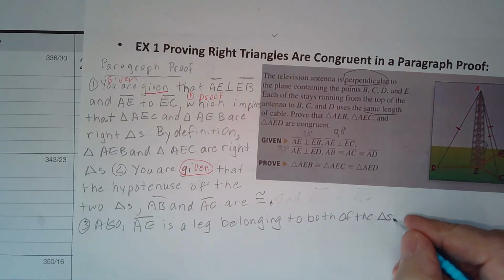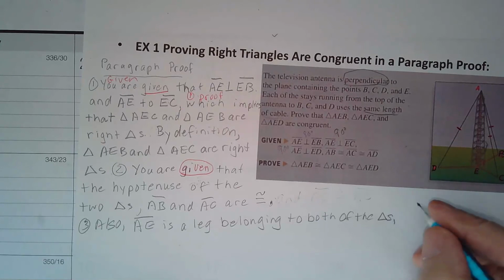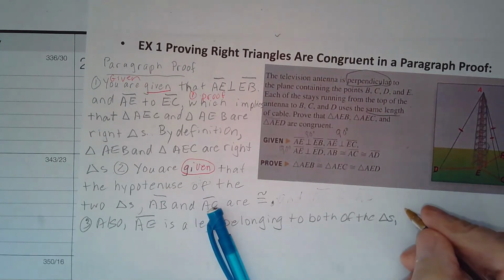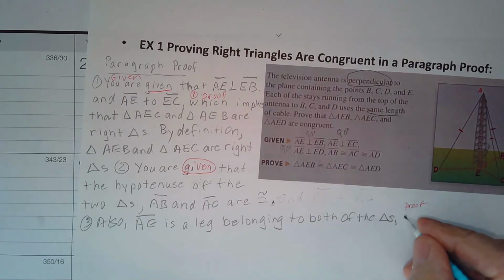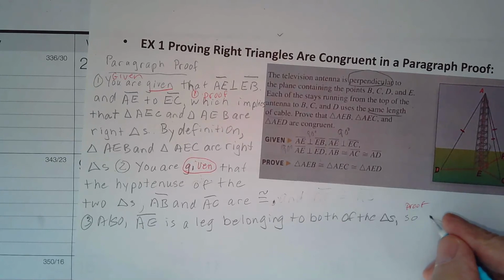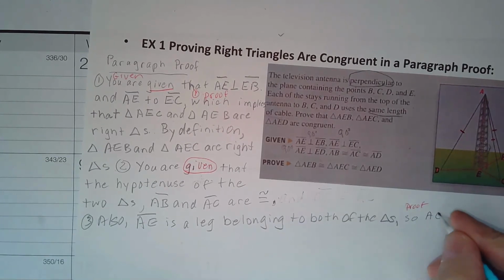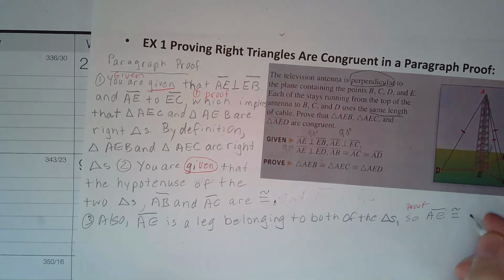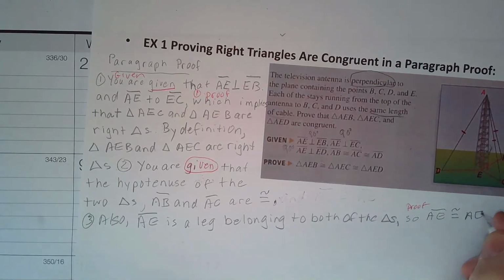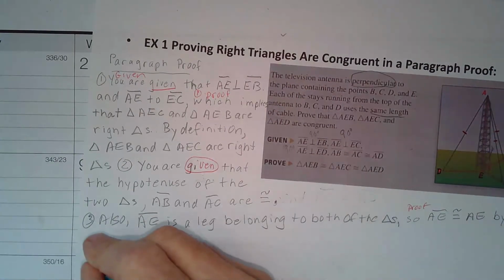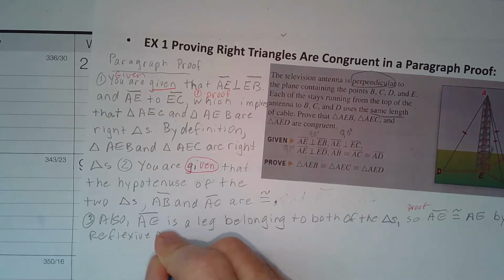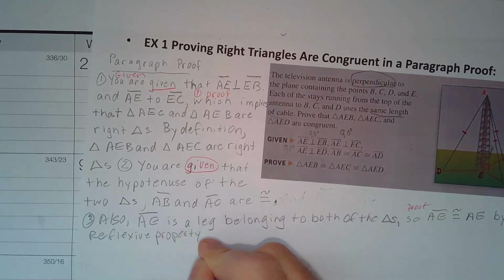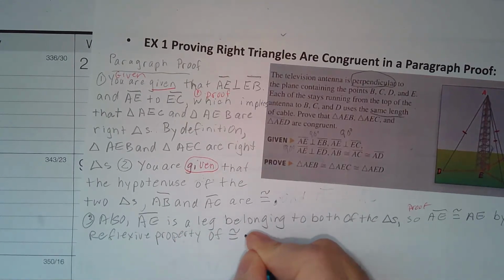So now we can say this is our proof. So AE is congruent to AE by the reflexive property of congruence. There we go, that's much better. Okay.